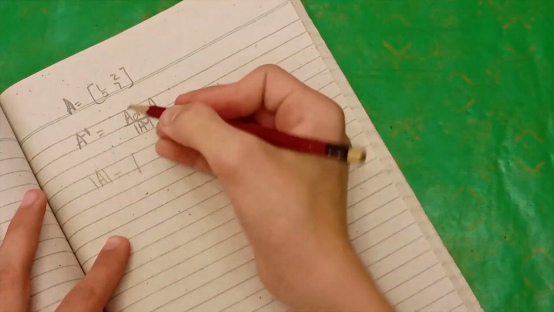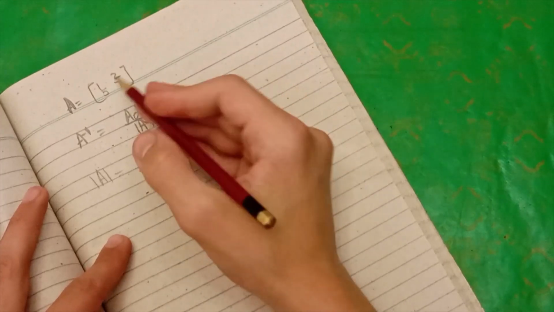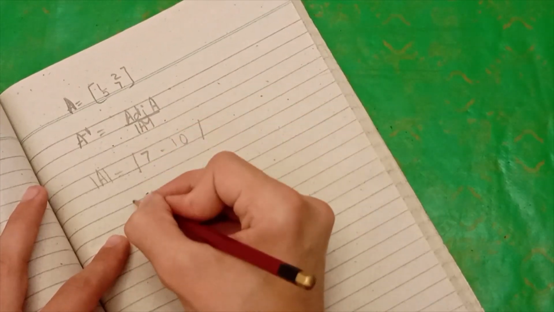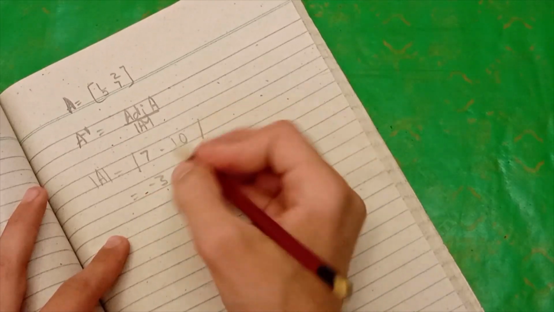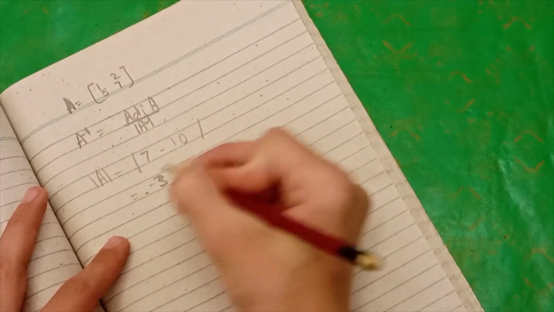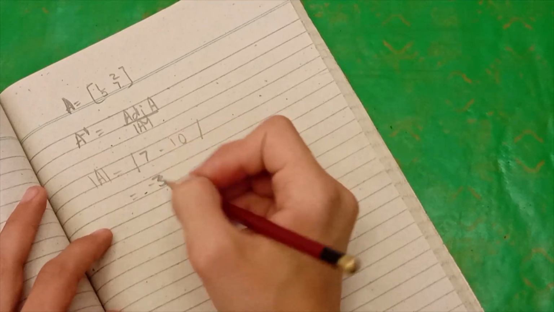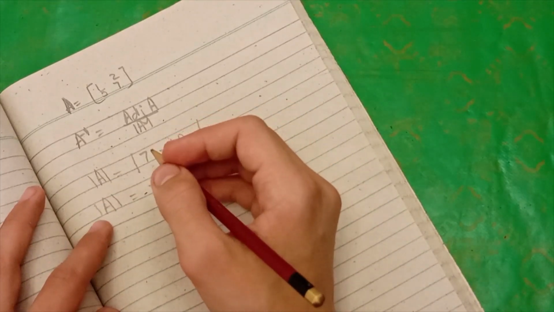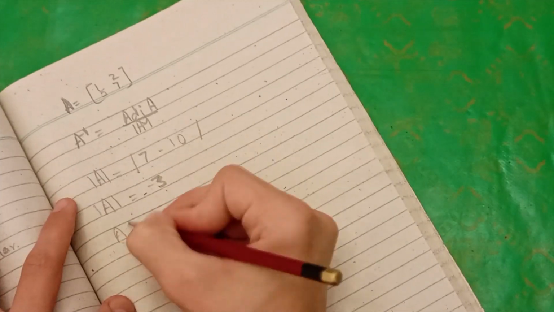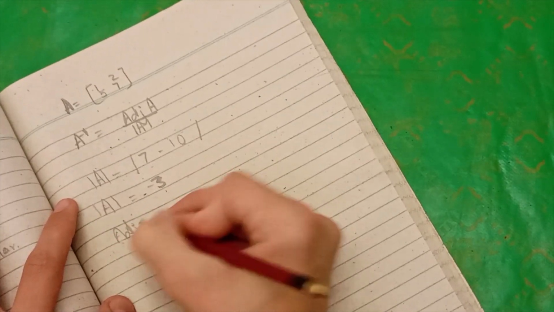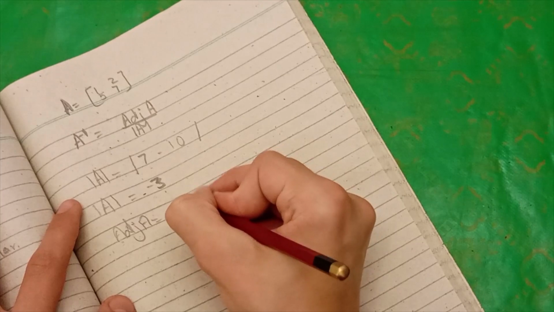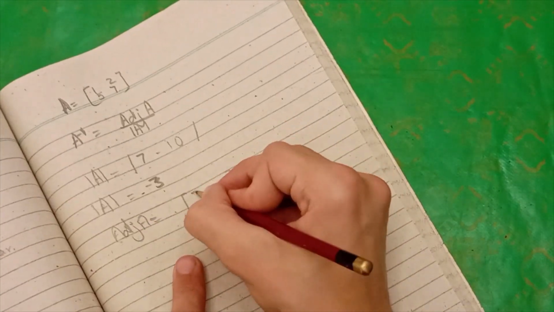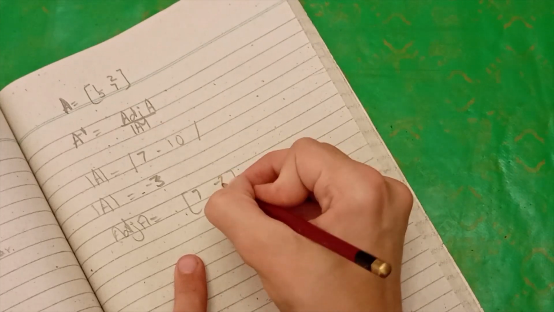7 ones are 7 and 5 twos are 10. 7 minus 10 is equal to -3. So the determinant of A is -3, and the adjoint of A is 7, -2, -5 and 1.